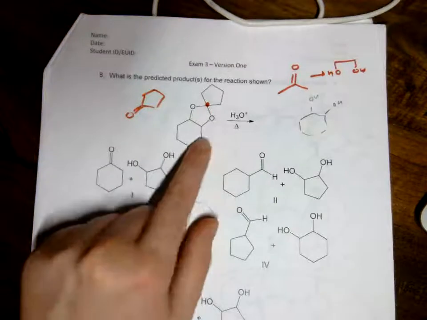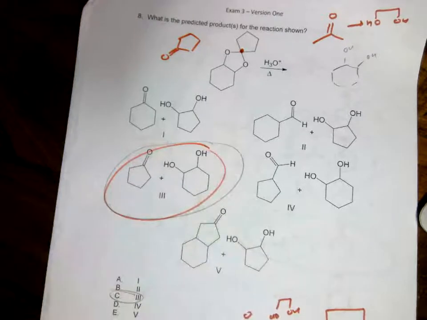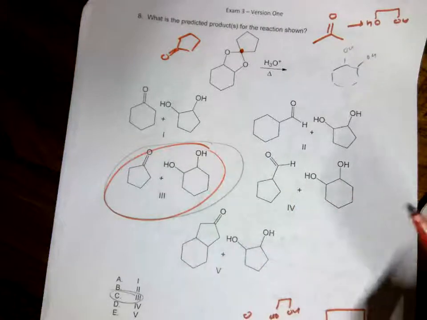And then the other side would have the 2 alcohols on it. And that's how I arrived at answer choice C. If you want to practice, it would be worth your time to go through all these and see what they'd give you.